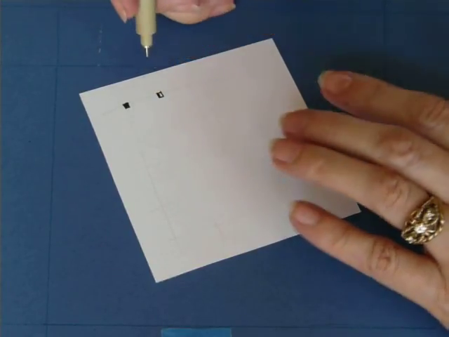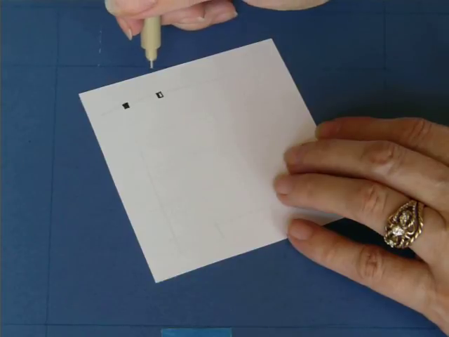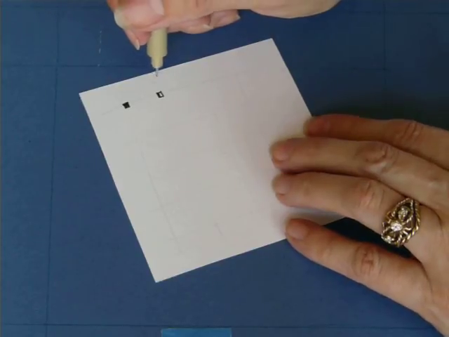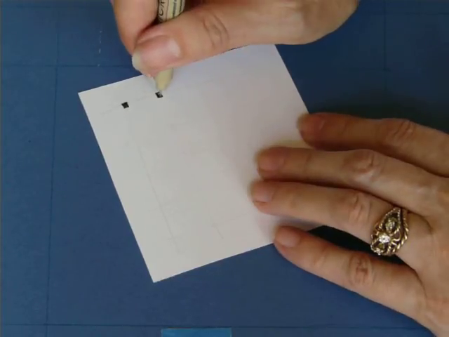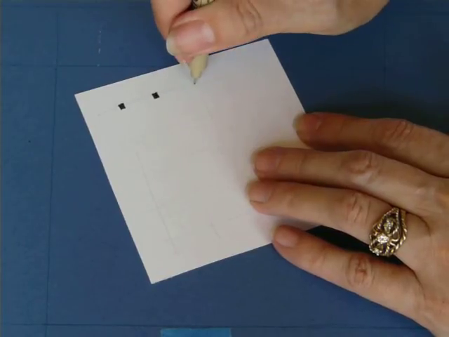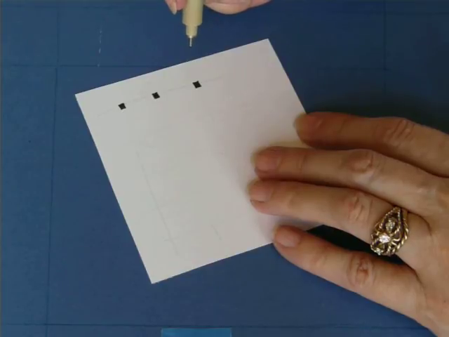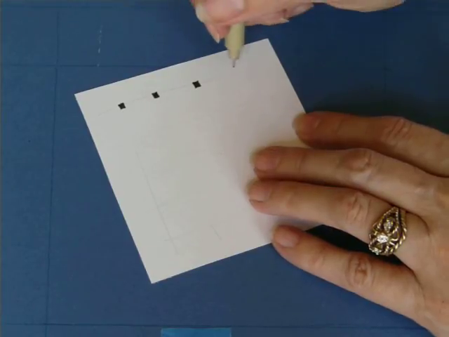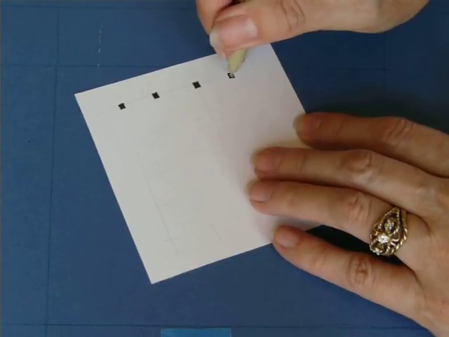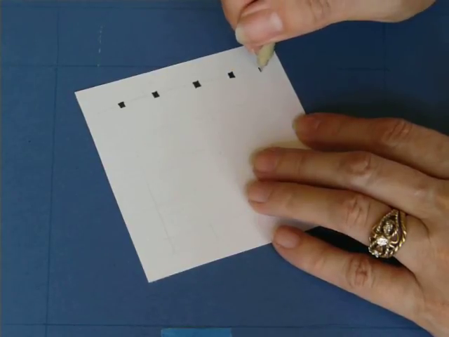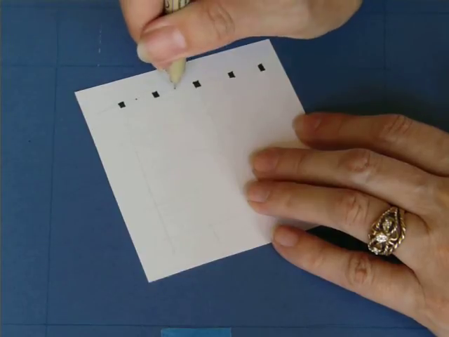Oh, no! I've already goofed. No, I haven't. Take it back. No, I haven't. Alright. Okay, I'm going to do a square and a dot in between.